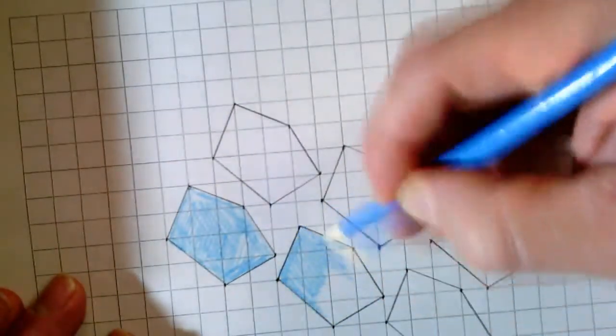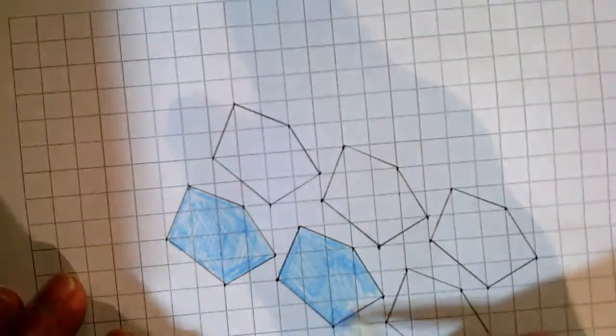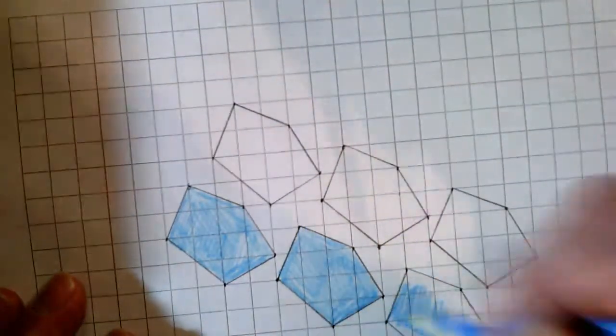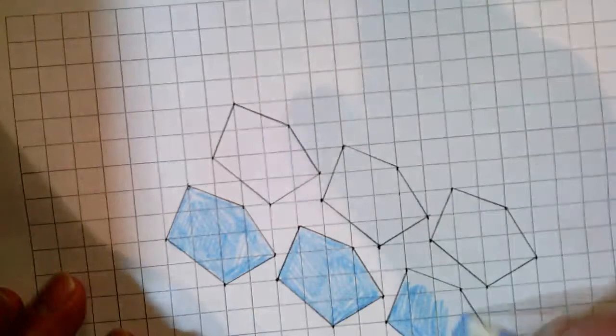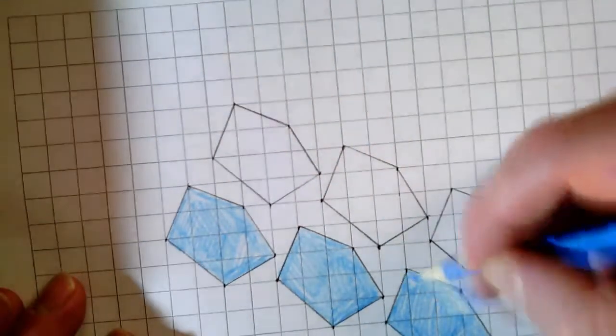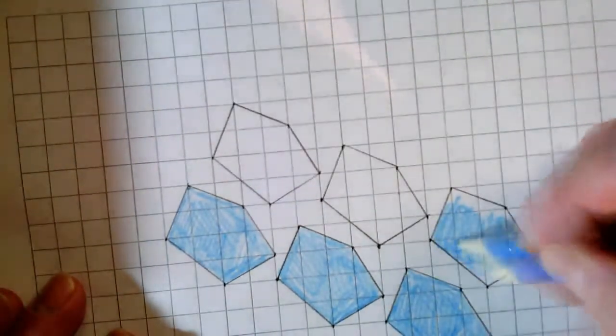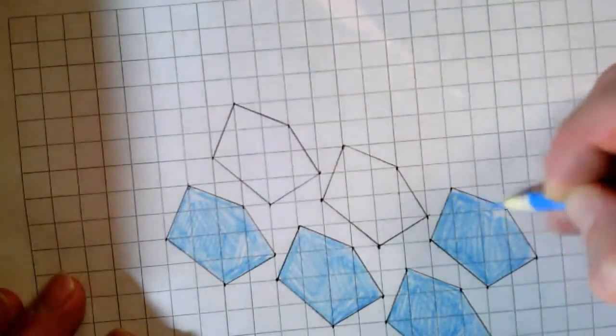It has to be composed of all closed shapes. Right? So the pattern needs to be like all polygons. You could use circles or whatever, but they have to be all closed up so they could be colored in.